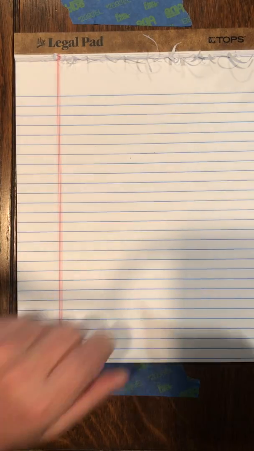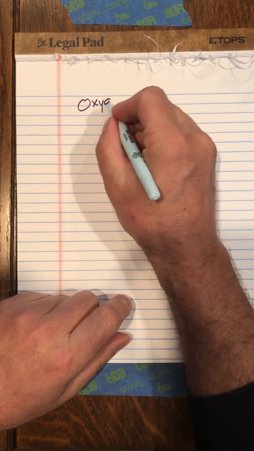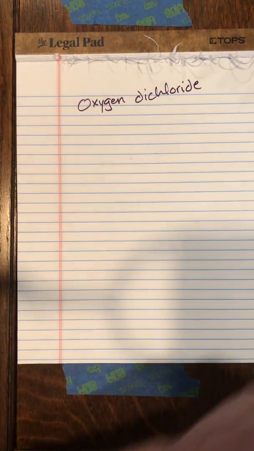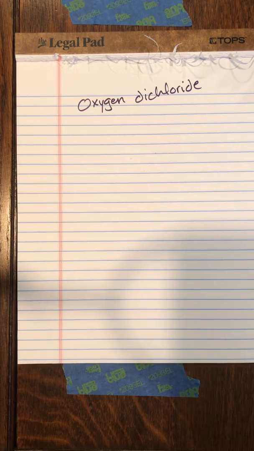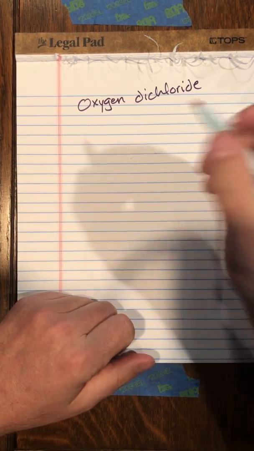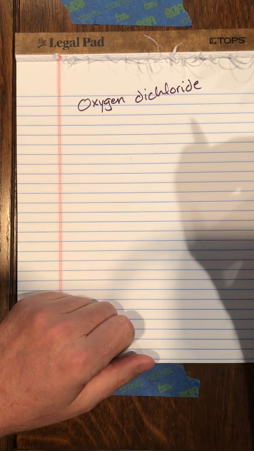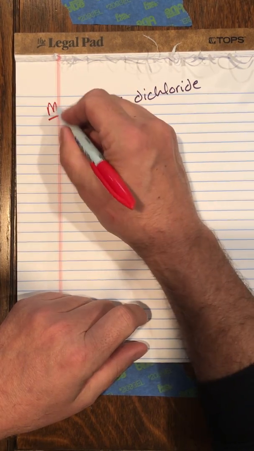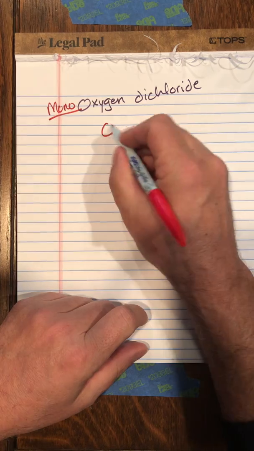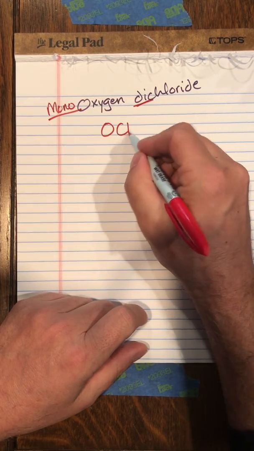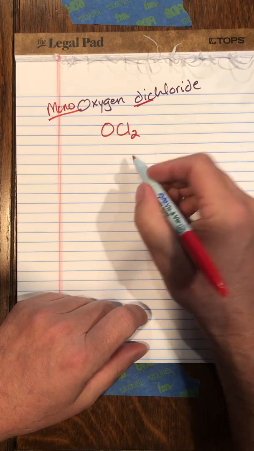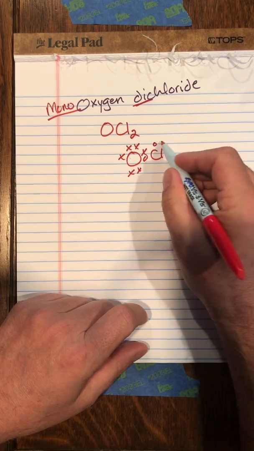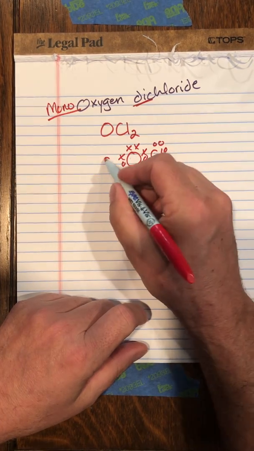Okay? Last one. Oxygen dichloride. Okay, oxygen dichloride. Stop and do it. Need the shape. Okay. I left off a prefix, I did it on purpose. That's mono. So it's 1 O, di means 2, 2 chlorines. So I put O in the middle and he has 6. Chlorine has 7.